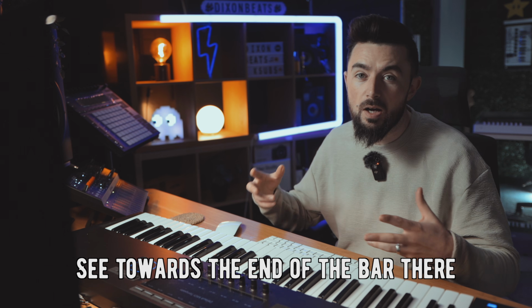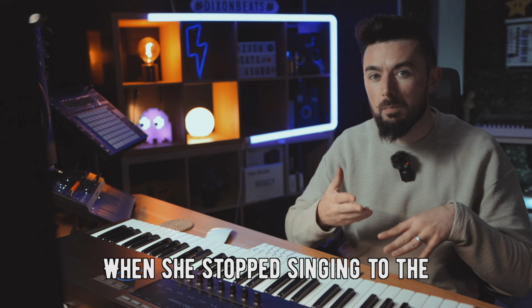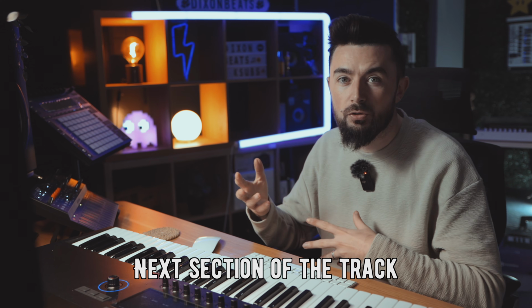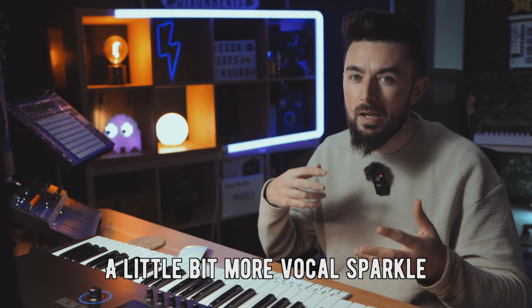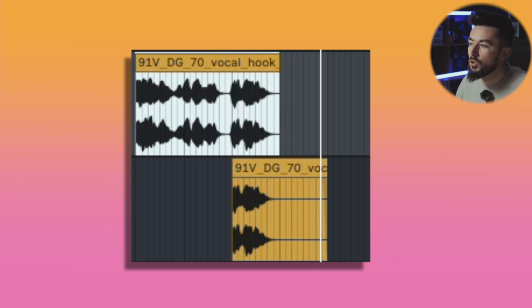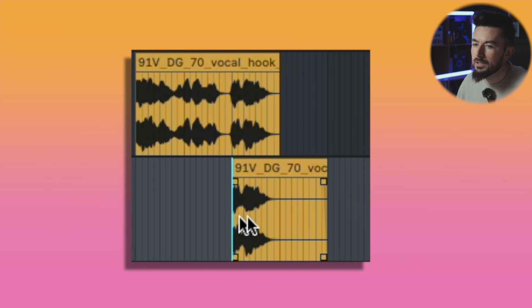See, towards the end of the bar there's a massive space from when she stopped singing to the next section of the track. So I kind of wanted to fill that with a little bit more vocal sparkle. So what I've done there is added the Beam just to give it a bit of echo after that. This is what that sounds like.